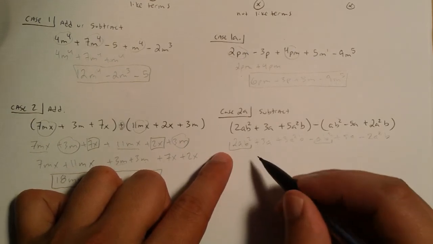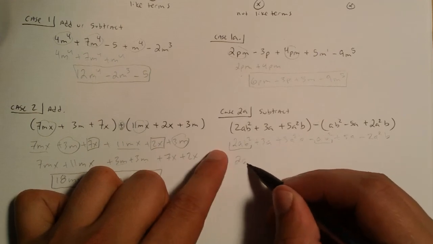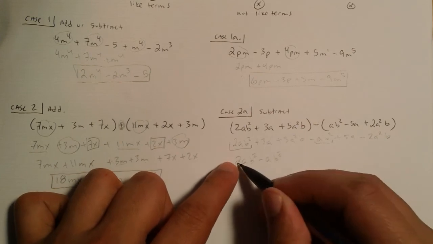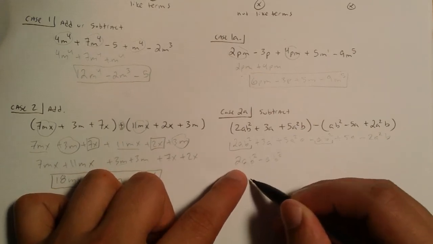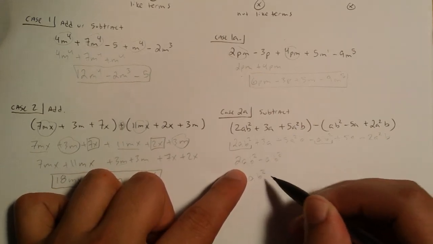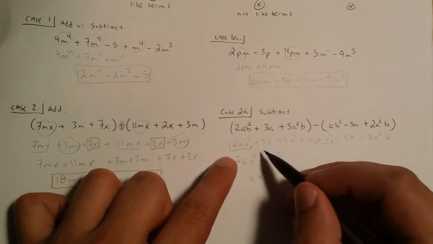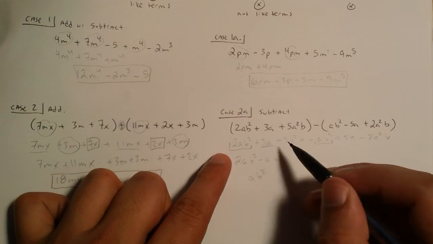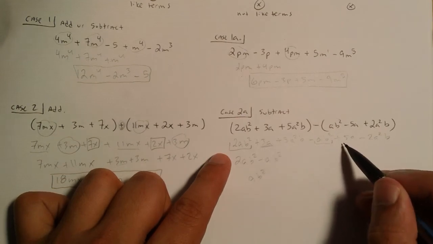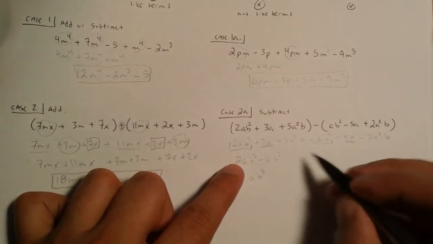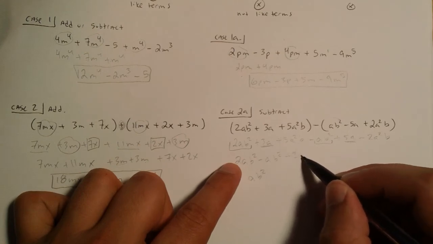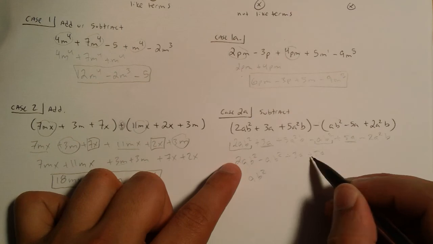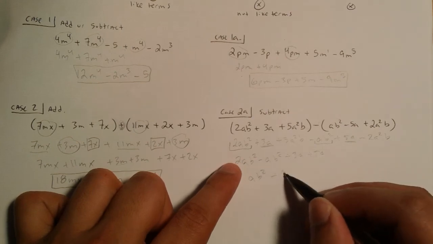So let's work with that first. 2 minus the imaginary 1 gives you 1, so ab squared. Let's go to 3a. Is there another 3a down here? We have a 5a. So plus 3a plus 5a, so 3a plus 5a is 8a.